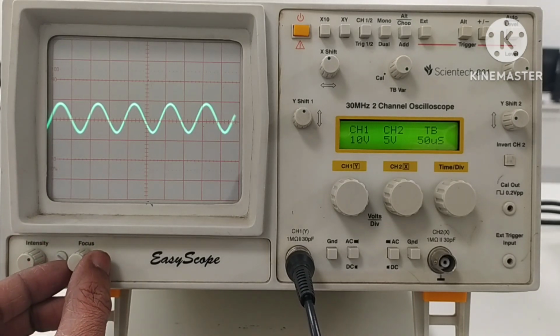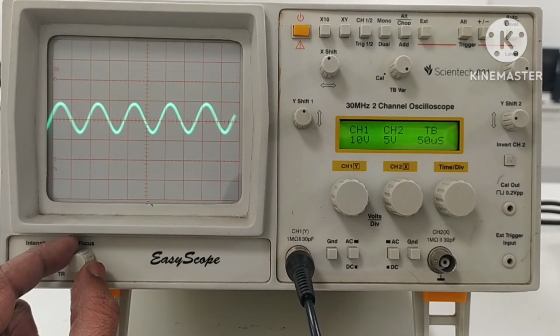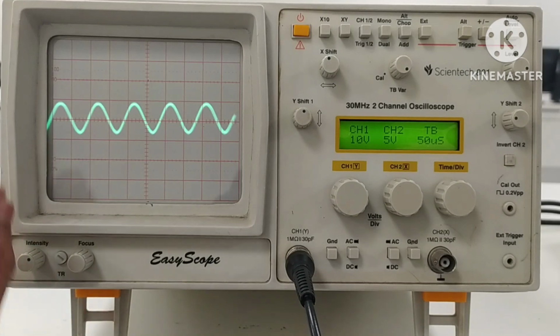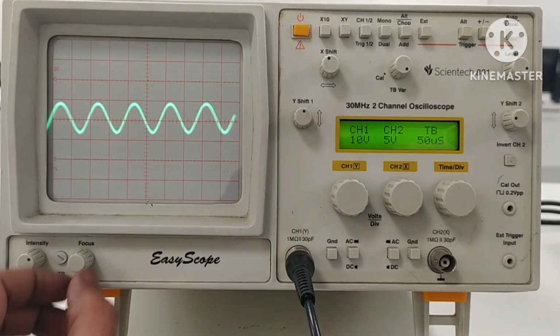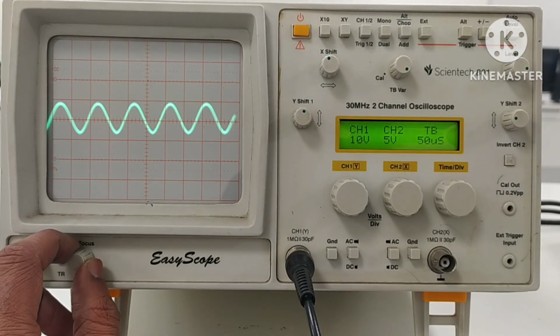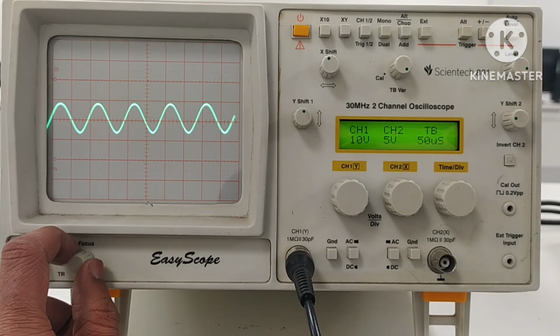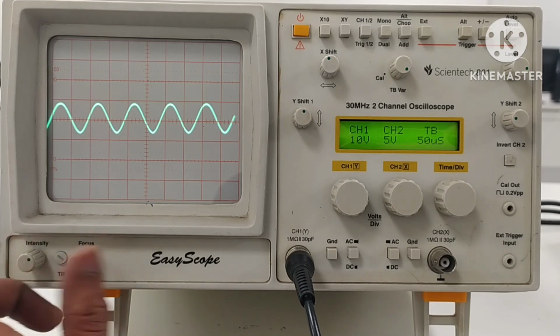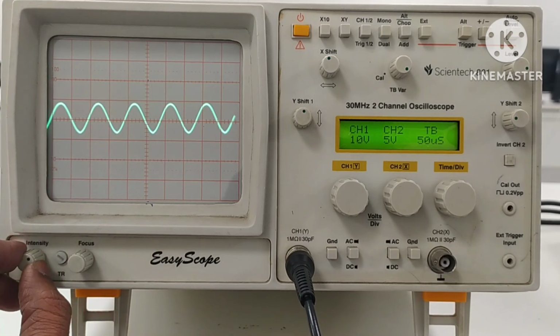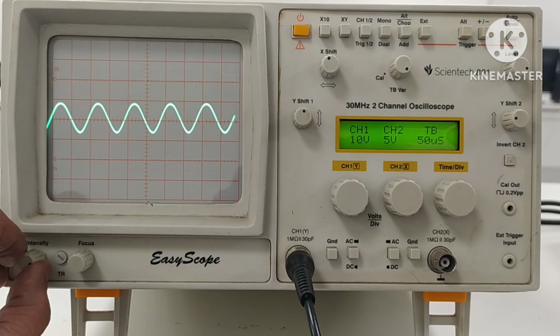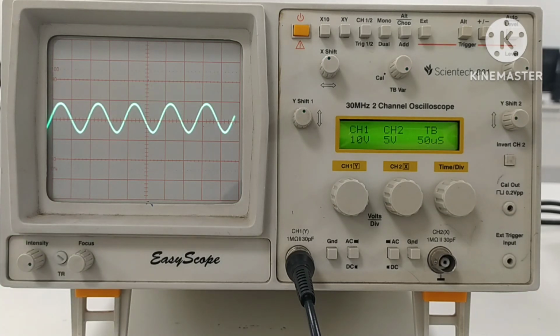This point is used for focusing the signal. Now we are seeing the thickness of the signal increase and it looks like a rough signal, and when I adjust the focus the other way, the signal becomes sharper. And this is the intensity knob, which makes the signal visible or invisible.